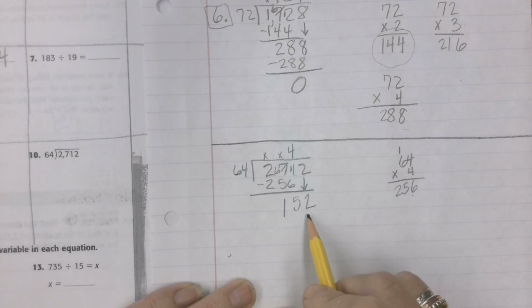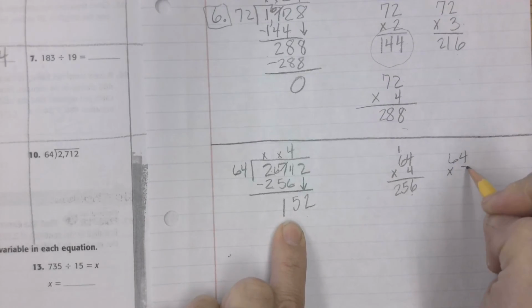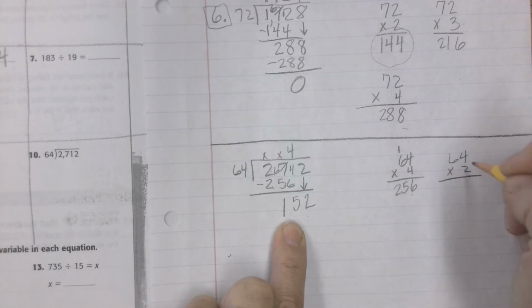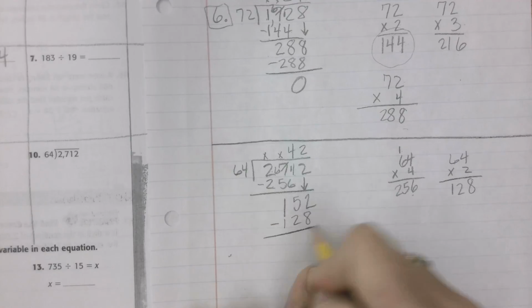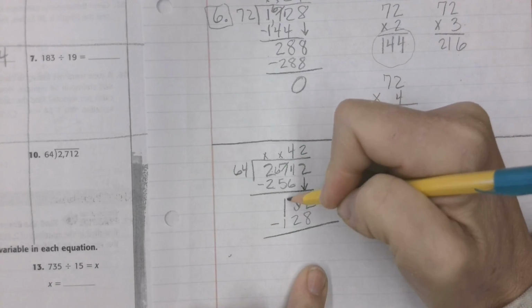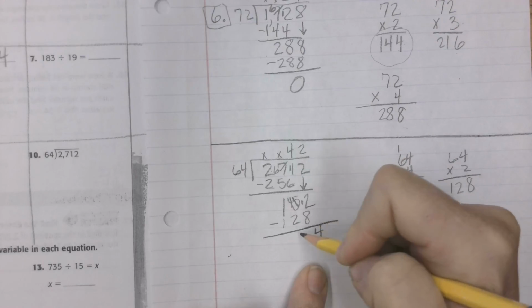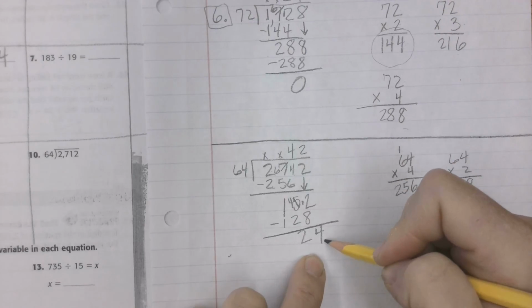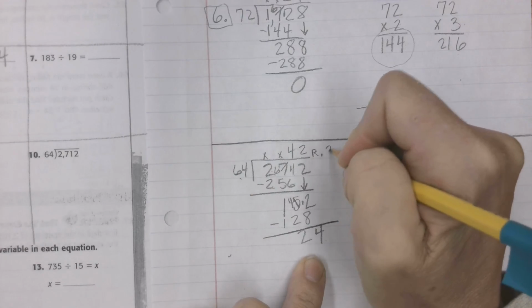And let's look. Okay, let's try 64 times 2. 4 times 2 is 8. 2 times 6 is 12. So let's see. Let's try that. Okay, 128. Bottom bigger, borrow. So that becomes a 4. This becomes a 12. 12 minus 8 is 4. 4 minus 2 is 2. And again, this is smaller than my divisor, so I'm good to go. So it's 42 with a remainder of 24.